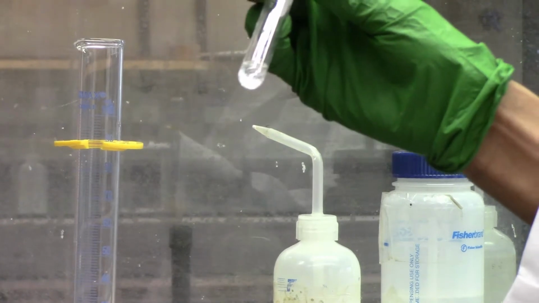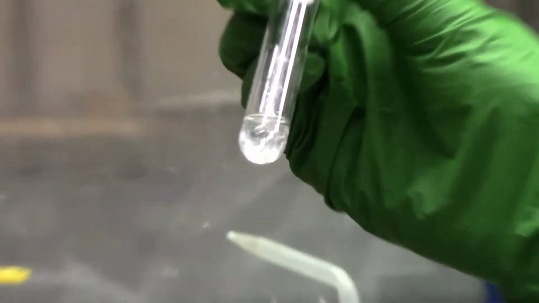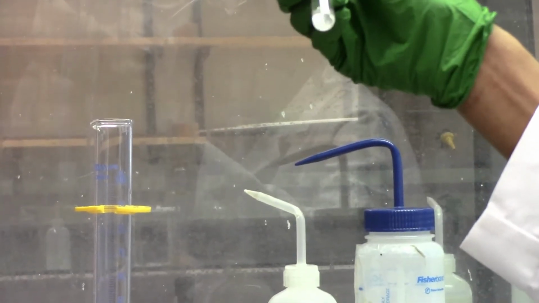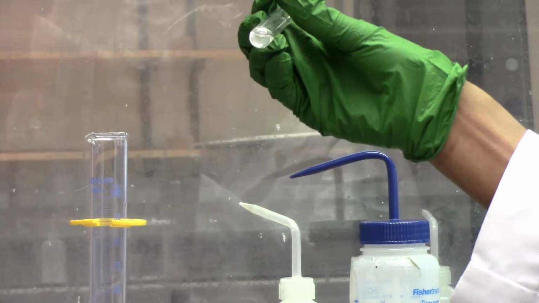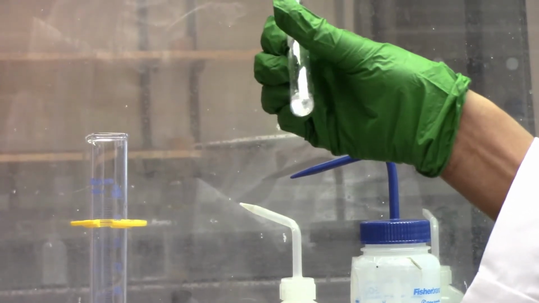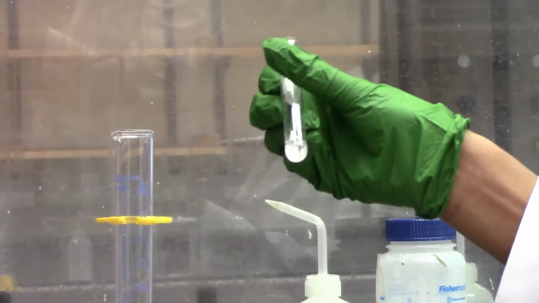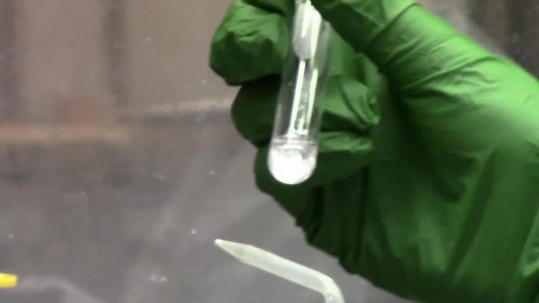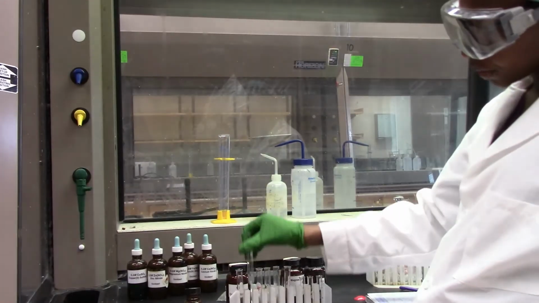We see some fizzing. It looks like a gas is being emitted, and our white solid is getting dissolved. So from these descriptions, you can write them as your observations and explain what is happening when calcium is put in water.